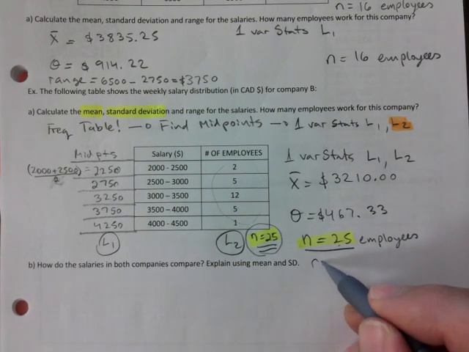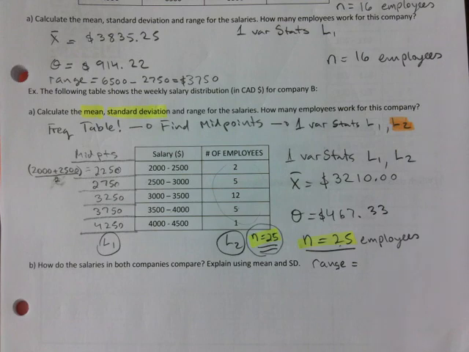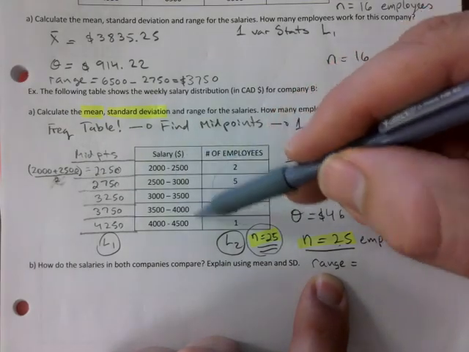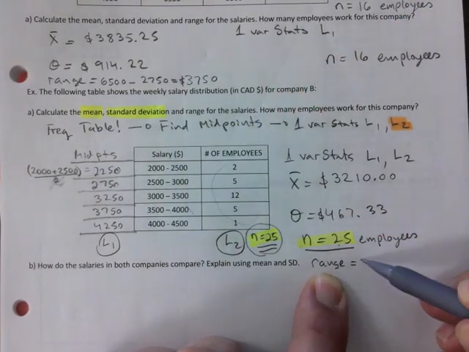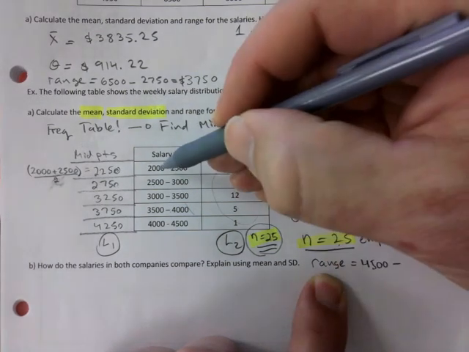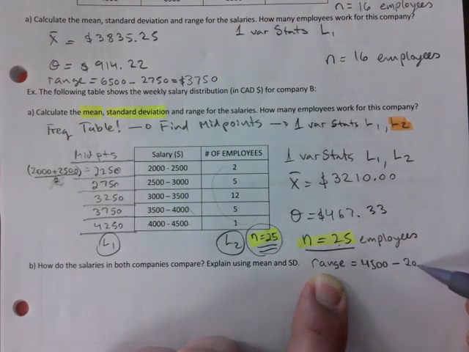What's the range here? Let's figure out our range. We can only go by what's in our table. Okay, so we're going to go 4,500 minus 2,000. So you take the largest and the smallest possible. So that's 2,500.